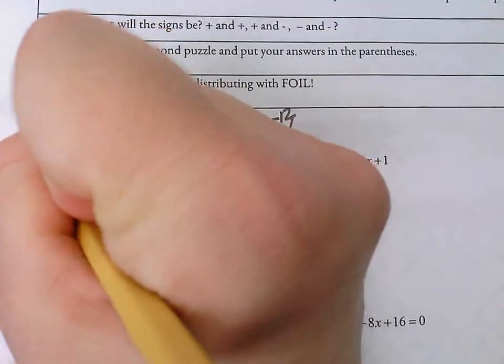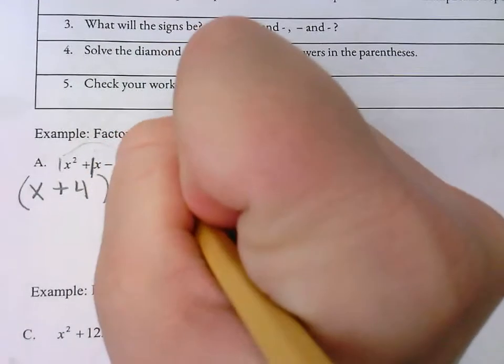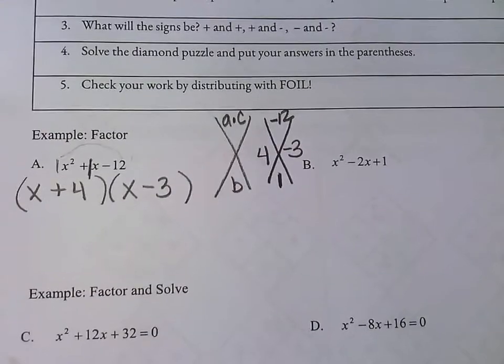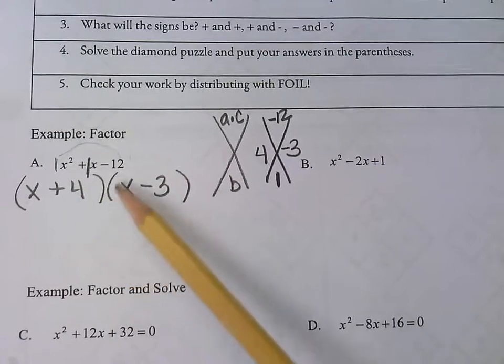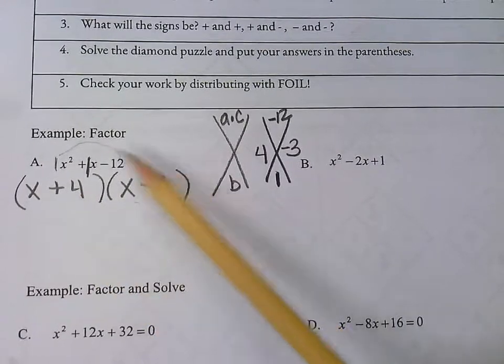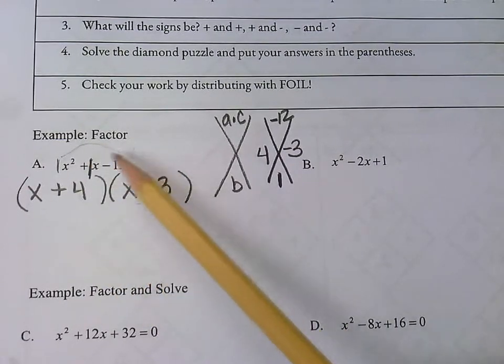X plus 4 times x minus 3 would FOIL back out to what you started with, so it's the factored form. And it says check your work by distributing with FOIL, right? X times x is x squared. I've got 4x minus 3x. Yep, that's 1x. And then 4 times negative 3 is negative 12.